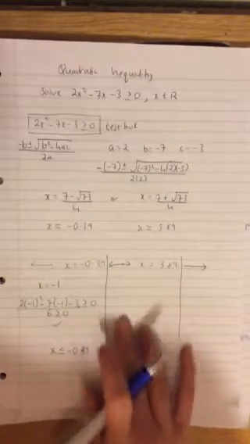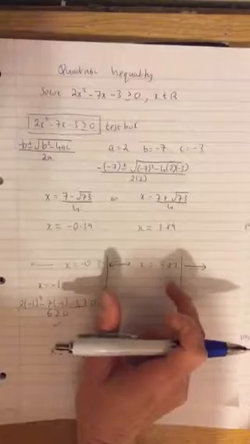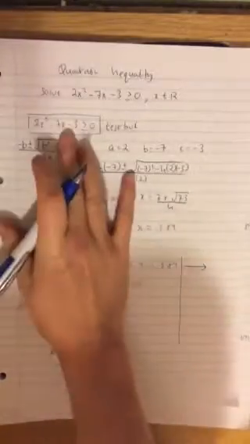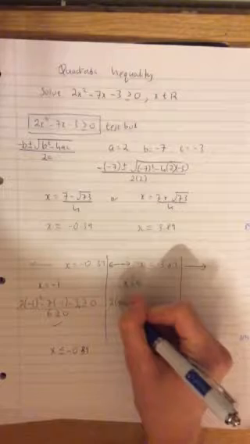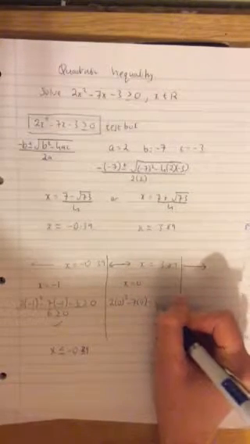Now we want to test it for this region here. So we pick a value between minus 0.39 and 3.89. If we pick 0, 0 is the simplest because we know it lies somewhere in between there. And again, sub it into our original equation. So we have 2 bracket 0 squared minus 7 bracket 0 minus 3.